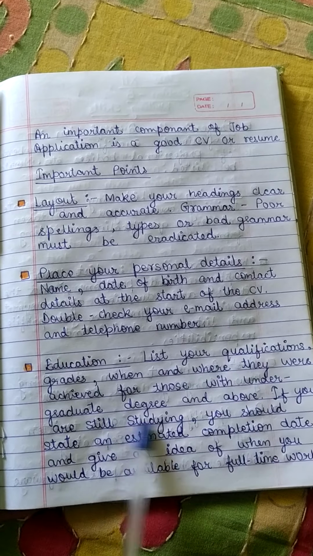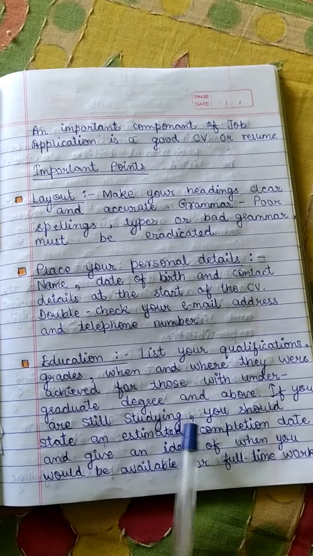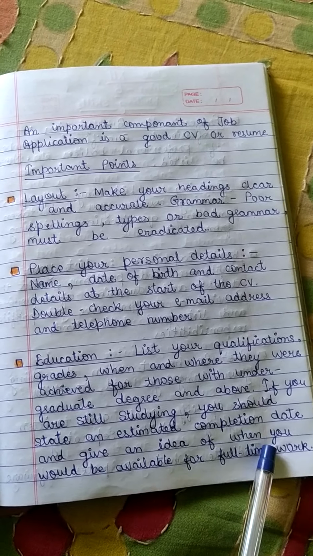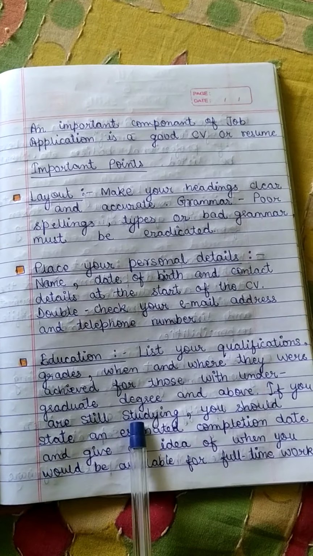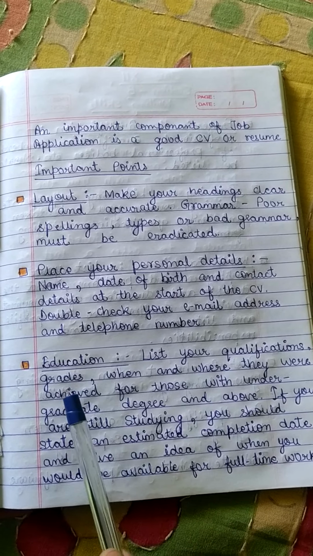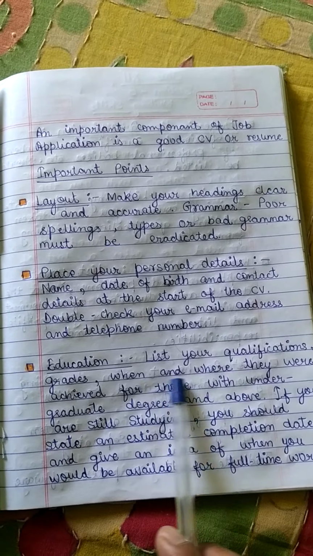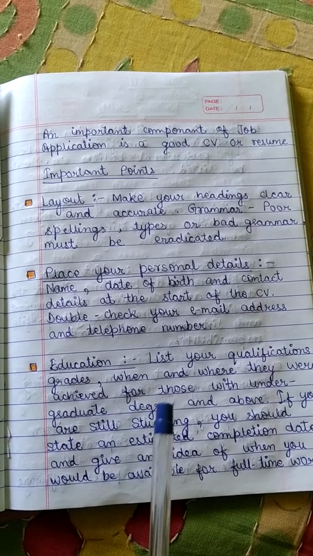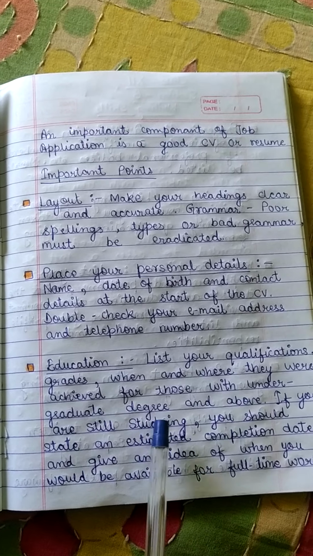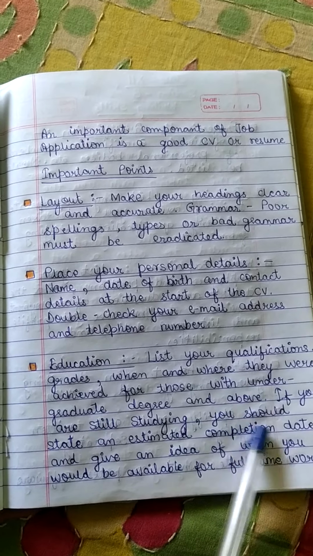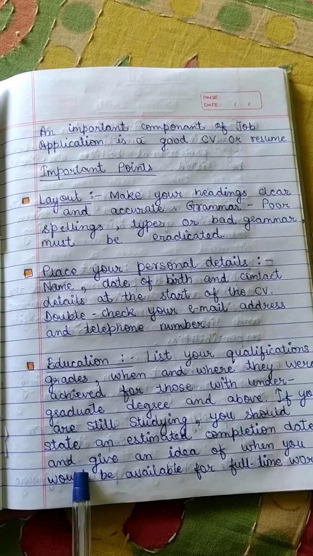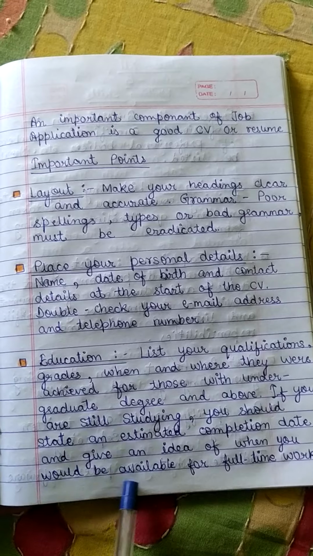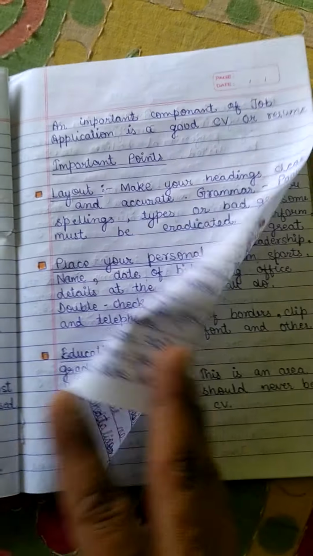If you are still studying, you should state an estimated completion date and give an idea of when you would be available for full-time work. We have to list every qualification, our grades, and which year you took those degrees. If you are an undergraduate, you have to tell the estimated completion of the course you are doing, and when you will be available for full-time work.